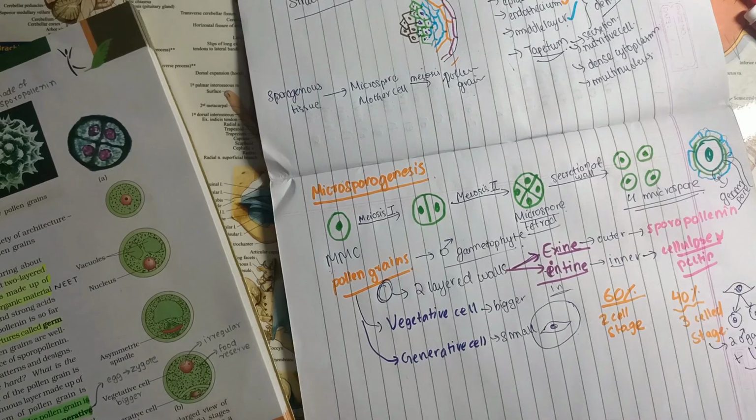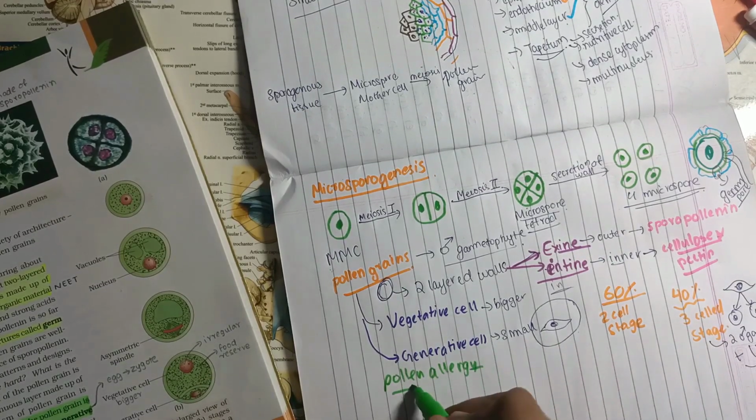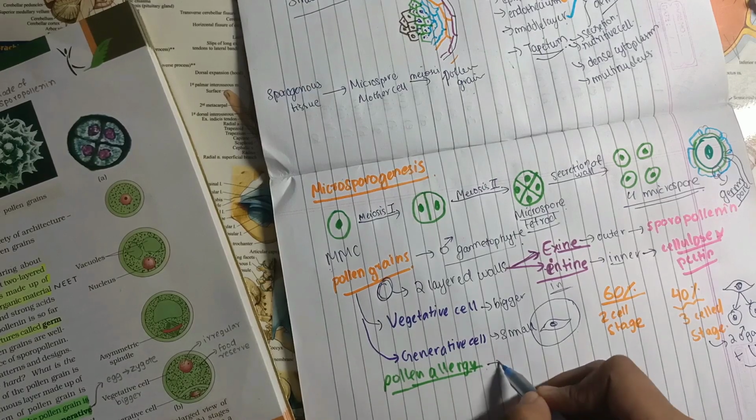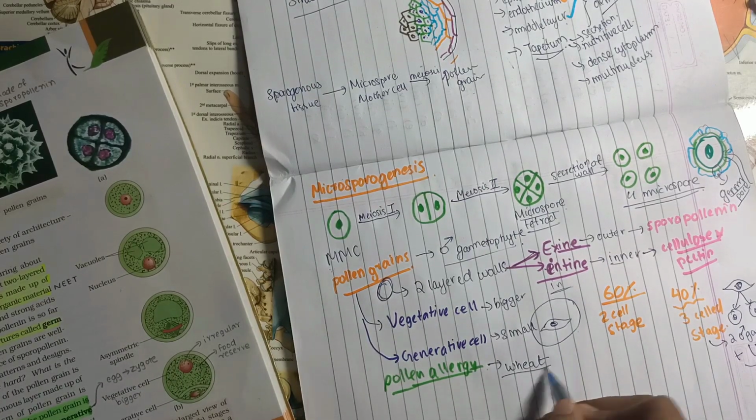There is something called a pollen allergy, which I think I might have. Pollen allergy means that you might get severe asthma or bronchitis when pollen falls on you or you smell pollen or something like that. In India, how did it start? Wheat was imported, and along with the wheat there was a contaminant.